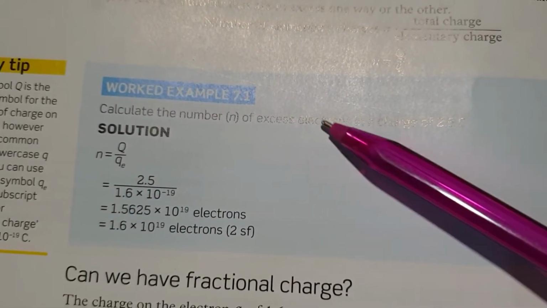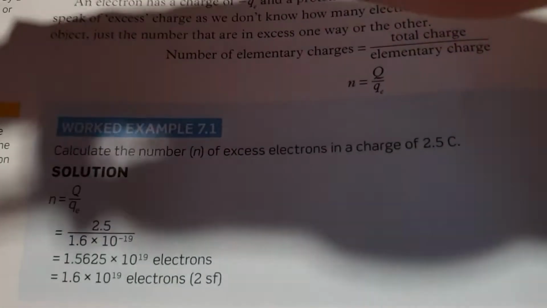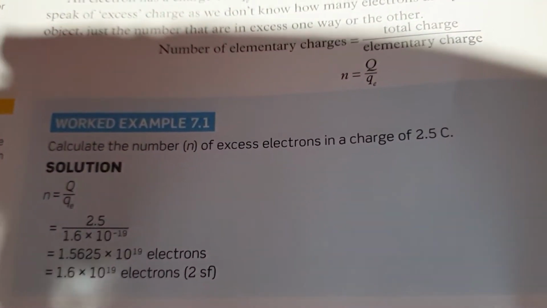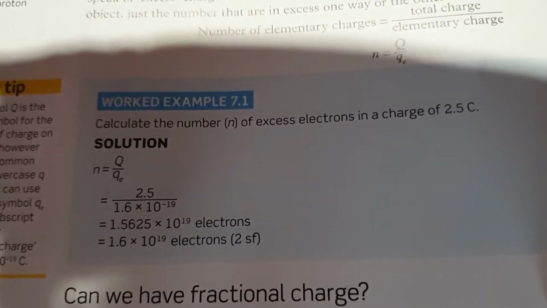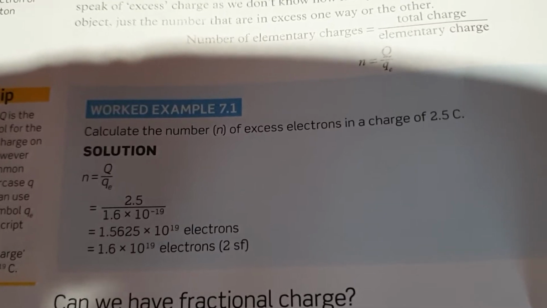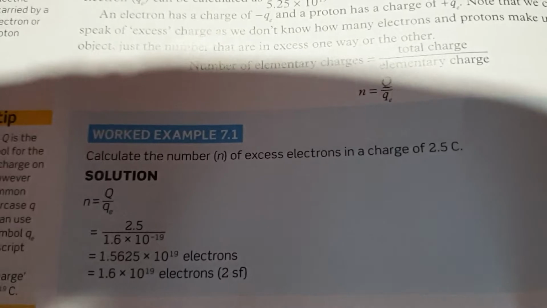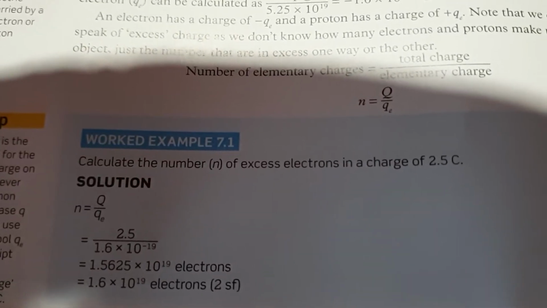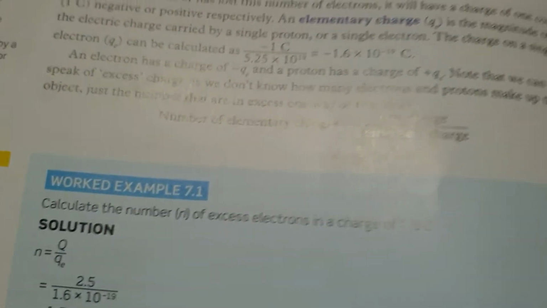We've got calculate the number of excess electrons in a charge of 2.5 coulombs. So you divide the 2.5 by the size of the charge on an electron, and you find out that there was 1.6 by 10 to the 19 electrons. So that's pretty straightforward. Capital Q for total charge, small q for the charge of an electron.